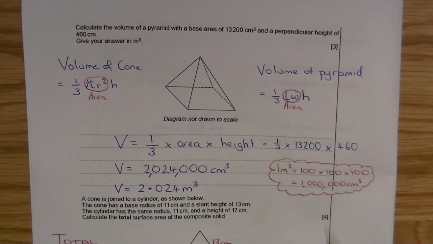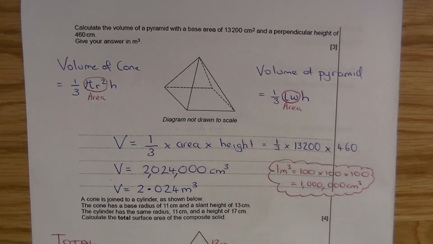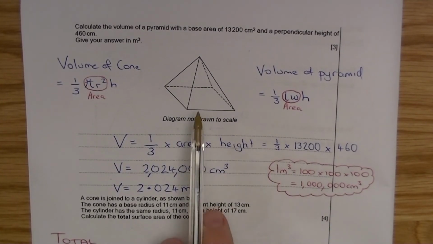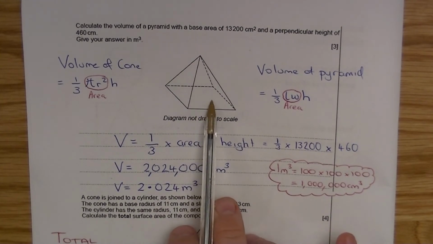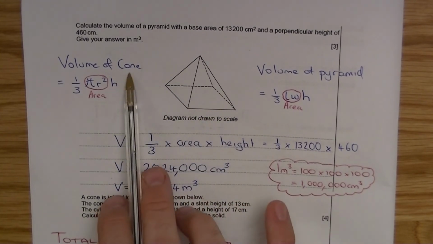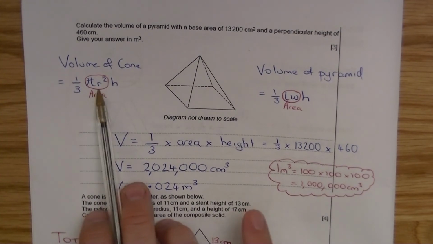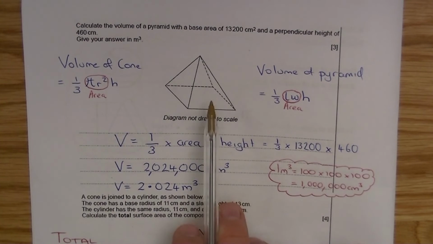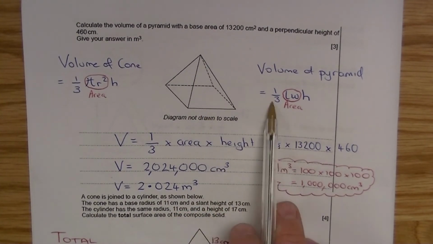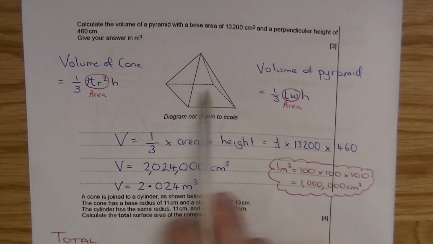Okay, we're not told how to work out the volume of a pyramid, so I've used my intuition here a little bit. If the volume of a cone is 1/3 times the area of the base, pi r squared, times the height, then I'm assuming the pyramid is 1/3 times the area of the base.